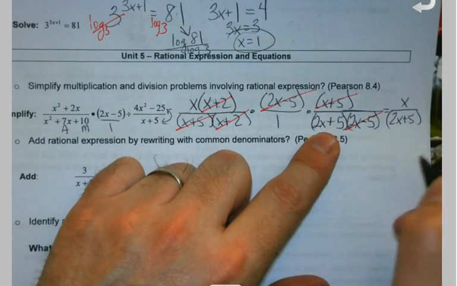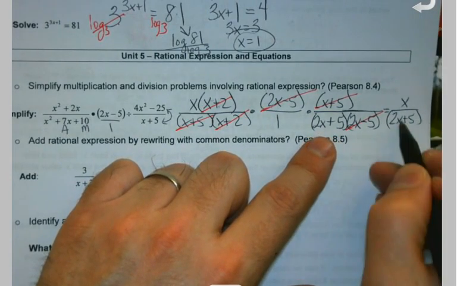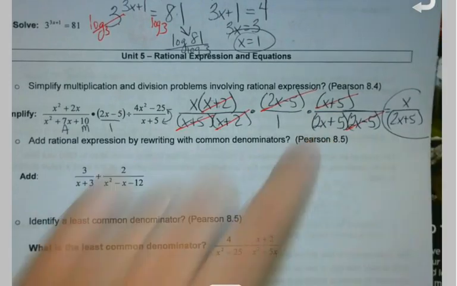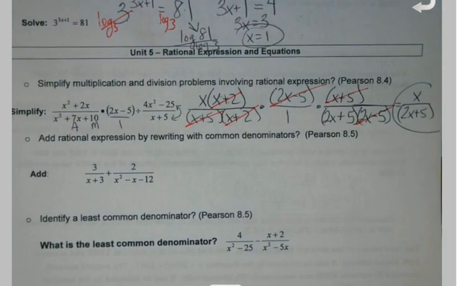Now reminder, bonded. Don't even think about it. You're done. Okay, cancel those. That'd be bad.